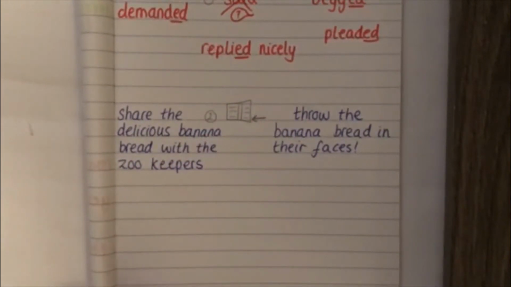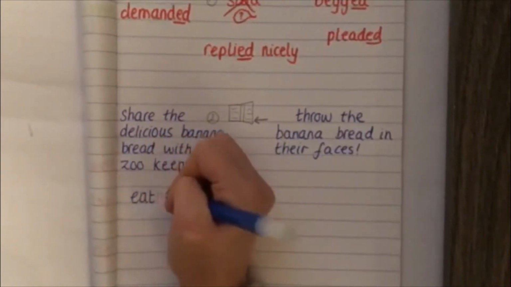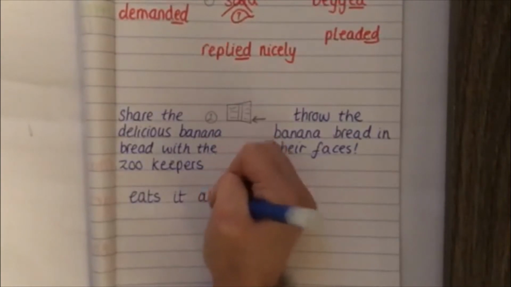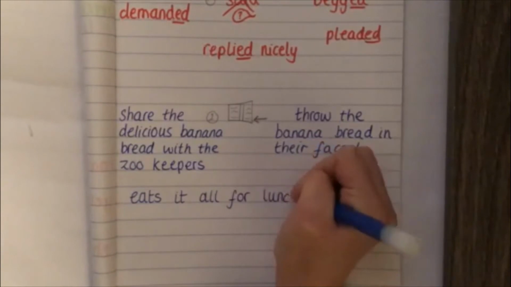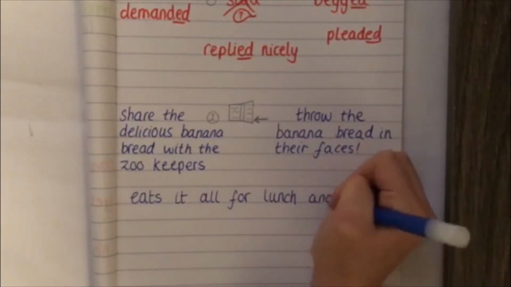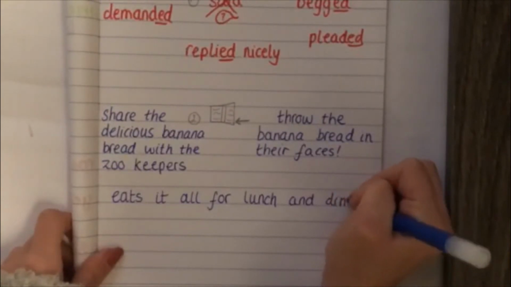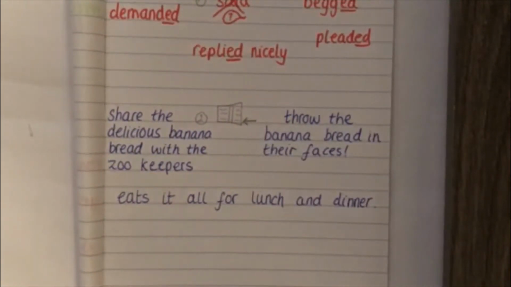And maybe she just really wants it all to herself because she's worked really hard and she knows it's really delicious. So maybe she eats it all for lunch, and dinner, because there's so much to eat. She eats it all for lunch and dinner. So here I've got my 3 ideas.